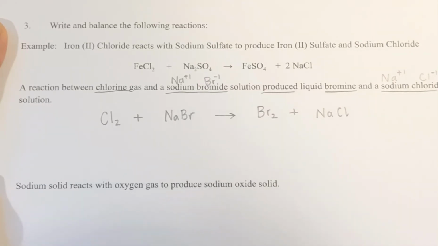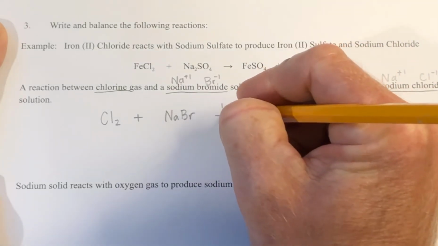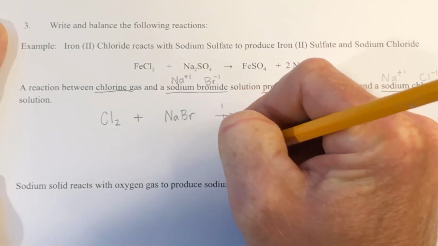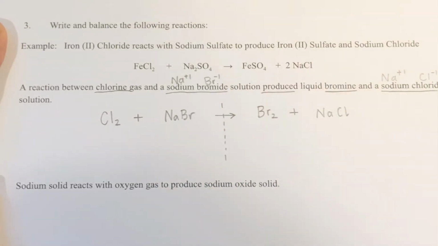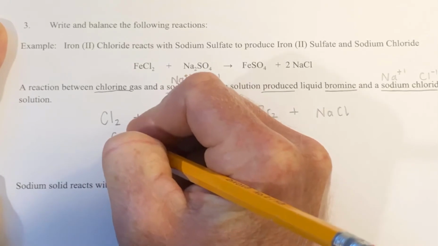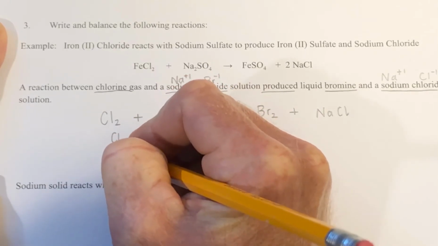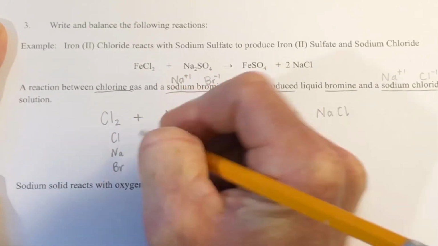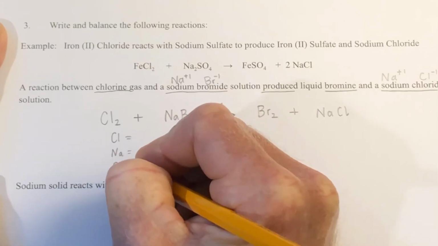Once we have the formulas for the reaction, our job is to make sure it's balanced. To do that, I split the reaction at the arrow and identify the objects and numbers on each side. On the left side, we have chlorine, sodium, and bromine. And for each of those, we count.